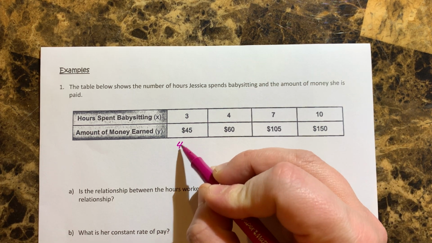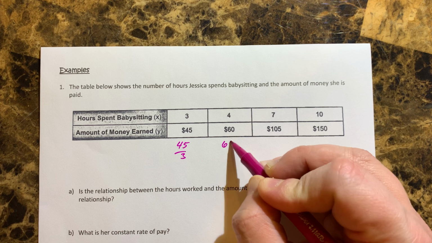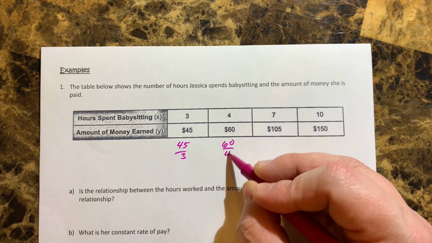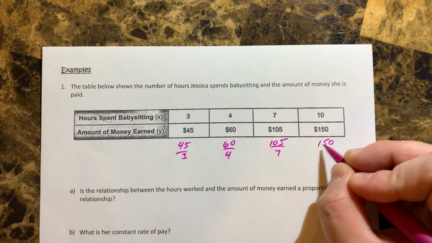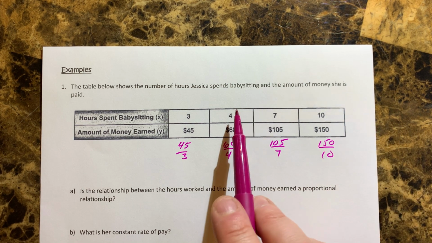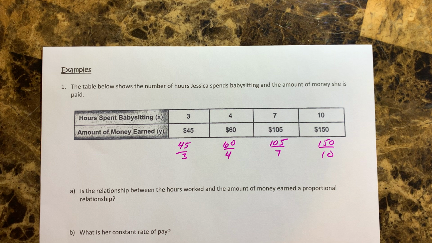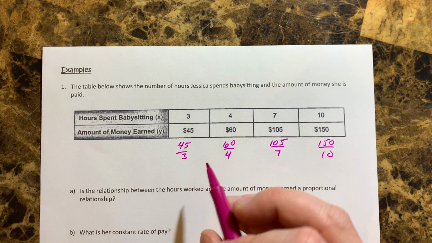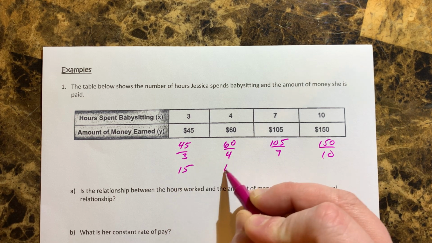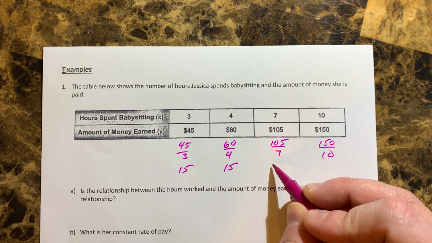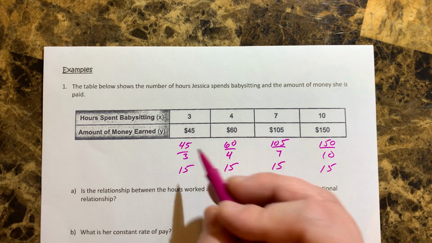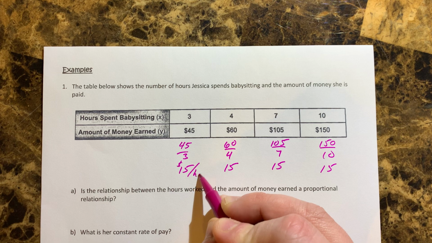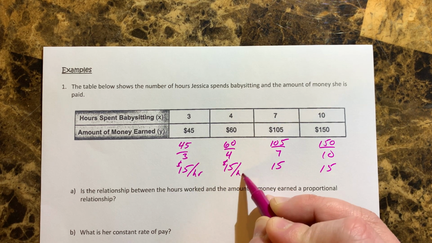So just like the do now, we could set up all of these divisions: 45 divided by 3, 60 divided by 4, 105 divided by 7, 150 divided by 10. You can see the table skipped over some places here. But if we do all of these divisions, we will be able to determine that 45 divided by 3, 60 divided by 4, 105 divided by 7, and 150 divided by 10 are all $15 for every 1 hour. They all have the same unit rate.